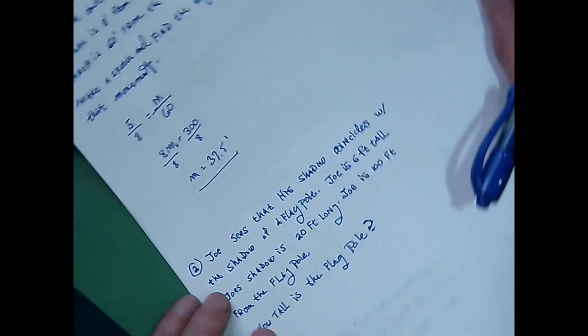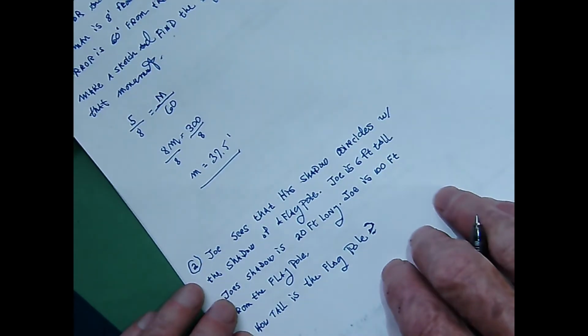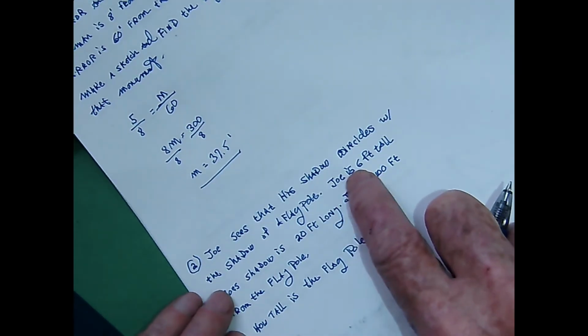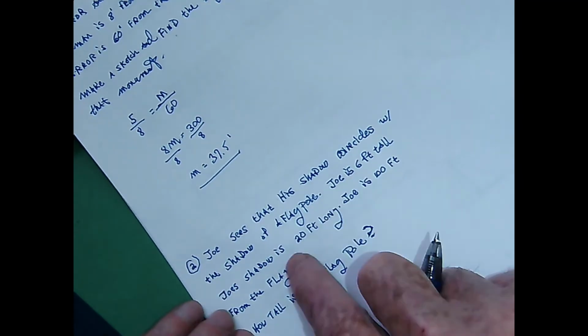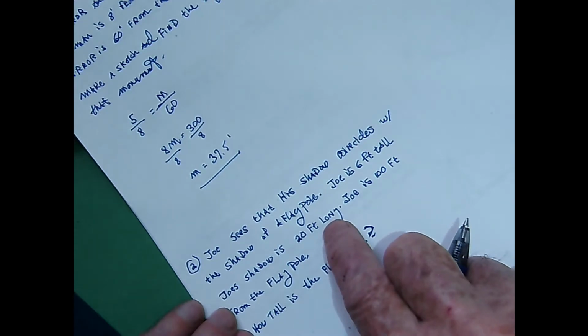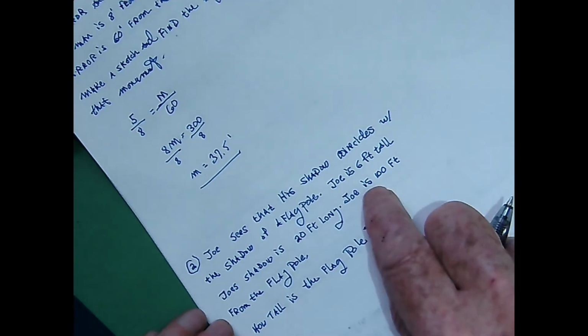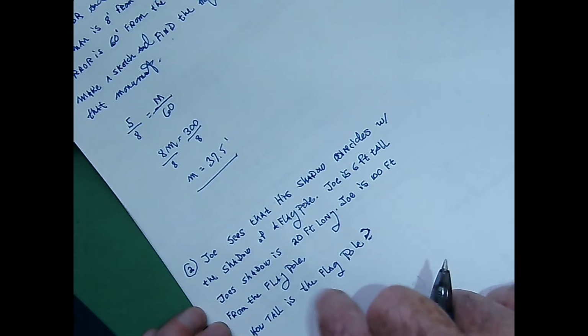I got another one, perhaps a little bit more interesting, before I cut you loose. Joe sees that his shadow coincides with the shadow of a flagpole. Joe is 6 feet tall, and Joe's shadow is 20 feet long at a certain time of day. Joe's 100 feet from that flagpole. How tall will that flagpole have to be? I'm going to make such a sketch.